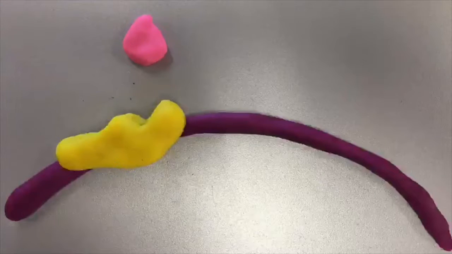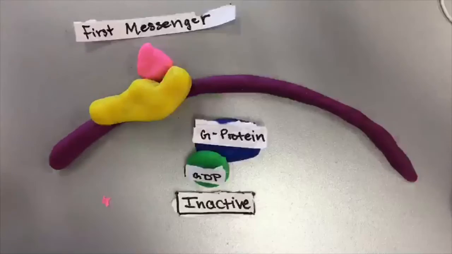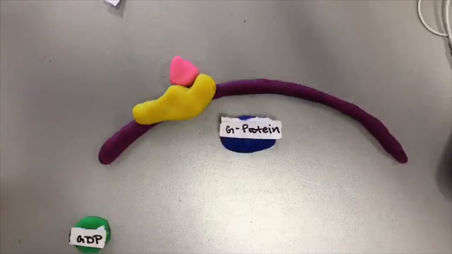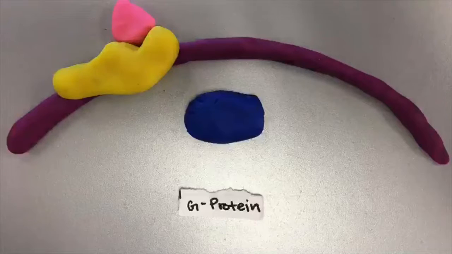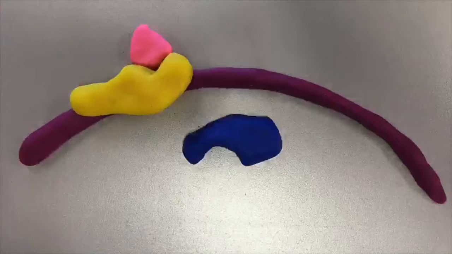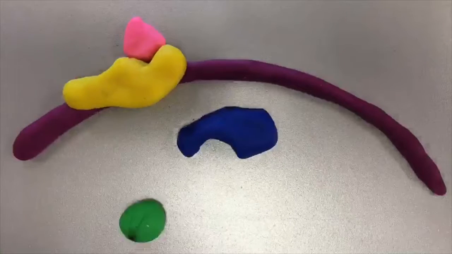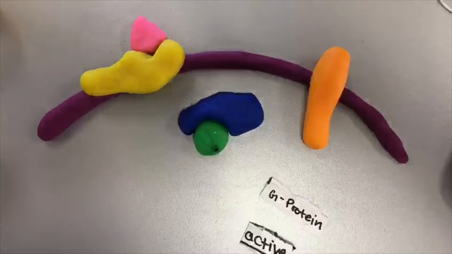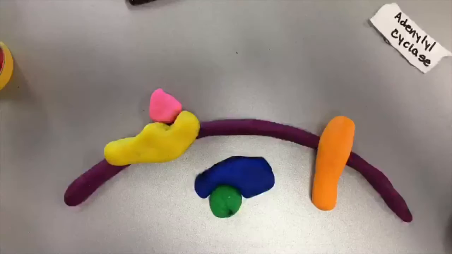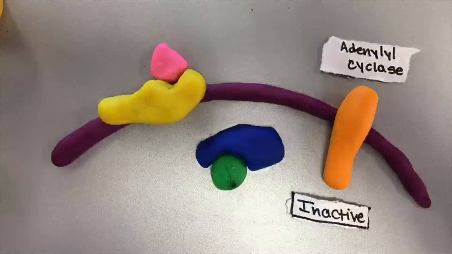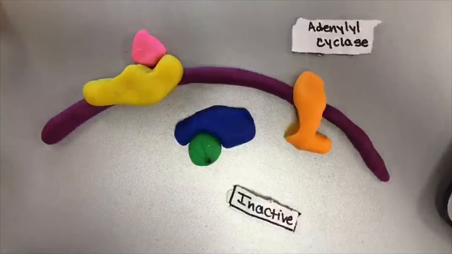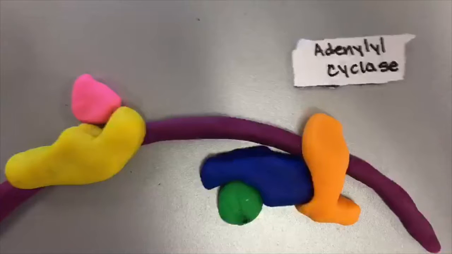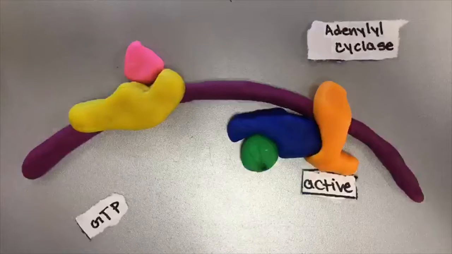A signal molecule binds to the G protein linked receptor. This activates the previously inactive G protein by displacing the GDP with a GTP molecule. It then binds to adenylyl cyclase, making it active. This initiates the signal transduction pathway.